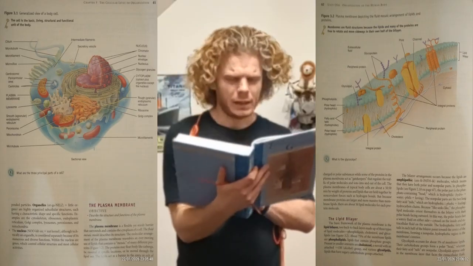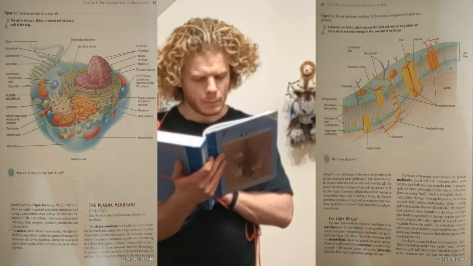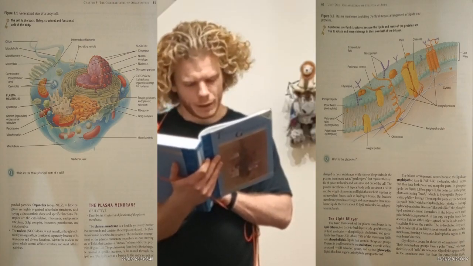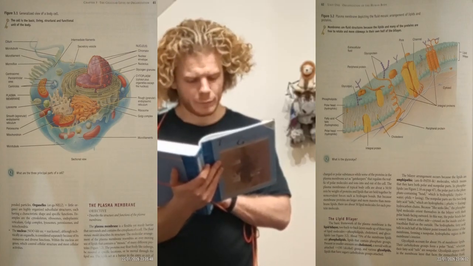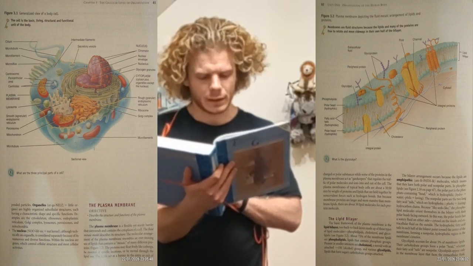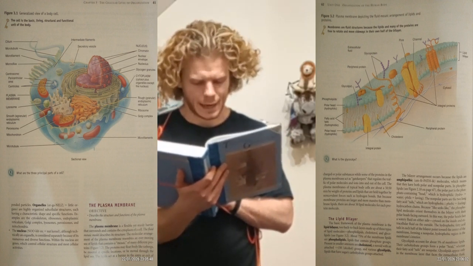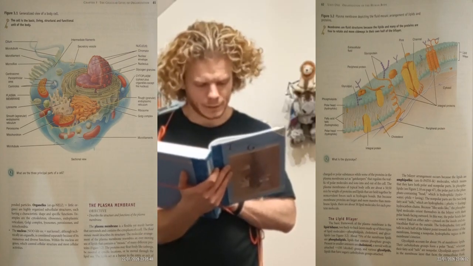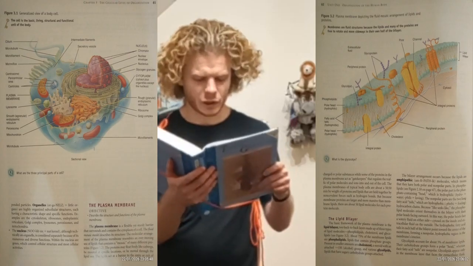The bilayer arrangement occurs because the lipids are amphipathic molecules, which means that they have both polar and non-polar parts. That makes a lot of sense. In phospholipids, the polar part is the phosphate-containing head, which is hydrophilic. The non-polar part is the two long fatty acid tails, which are hydrophobic.